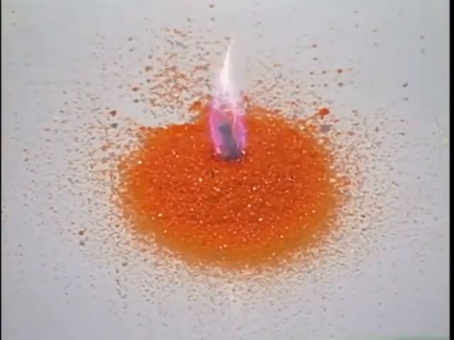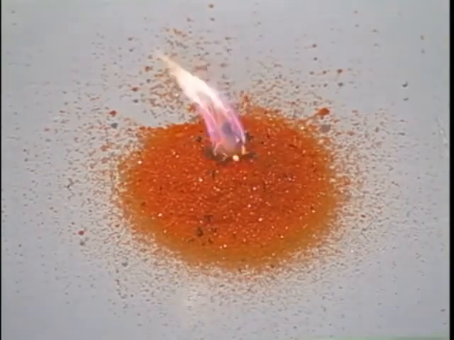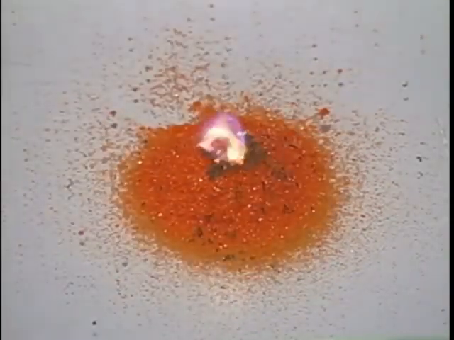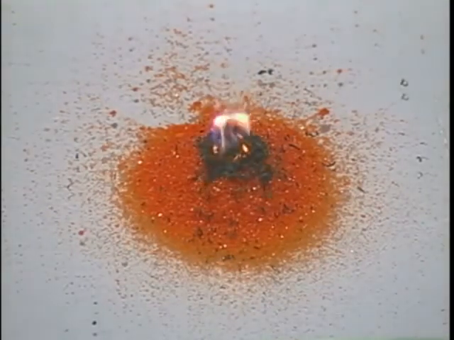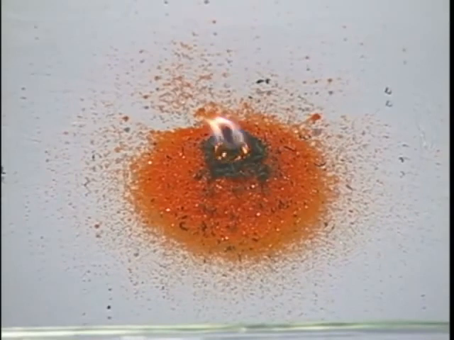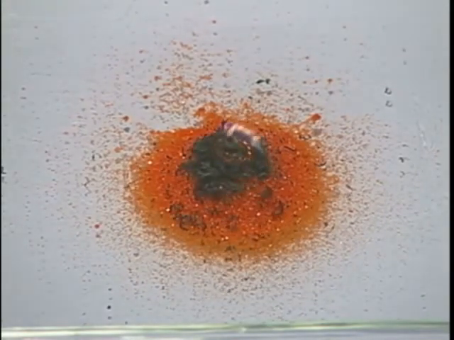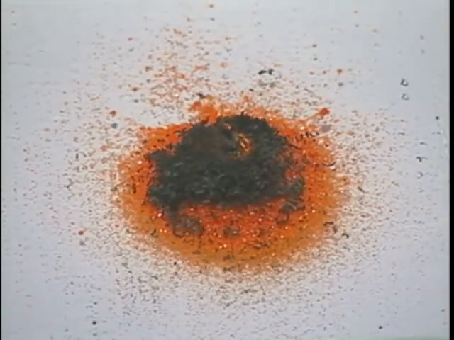You see that here? So it starts now. Oh, look at this. It's a volcano. It's a little volcano. All by itself. You see that?